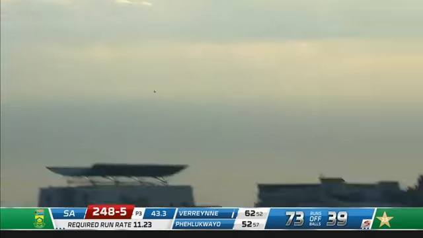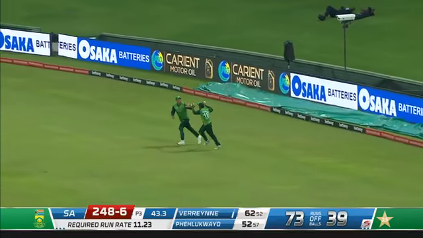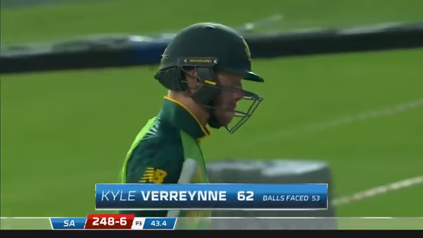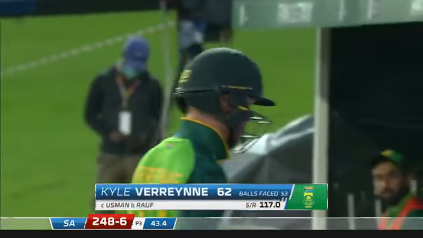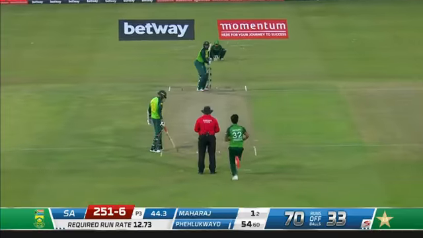Oh, I don't know if he's got that. He hasn't. Slower ball again. Couldn't make the pace. And here goes Haris Rauf again. So effective at the back end. It's Verena who's gone.